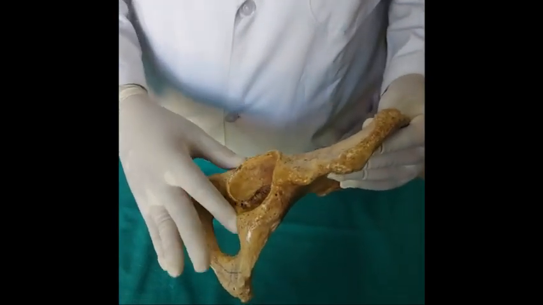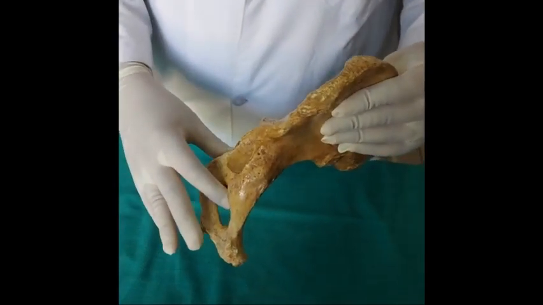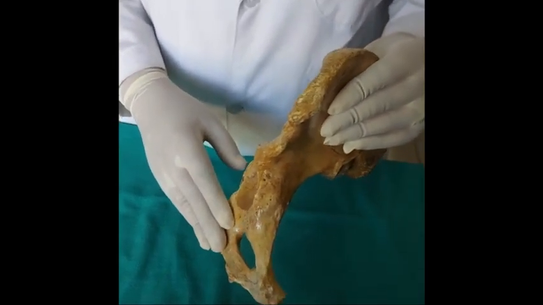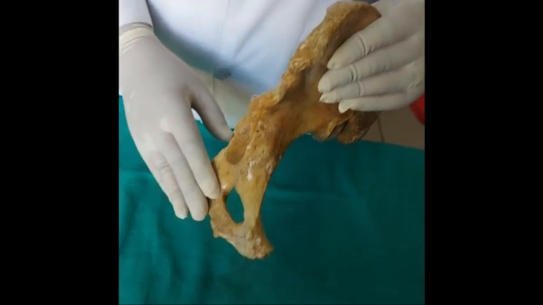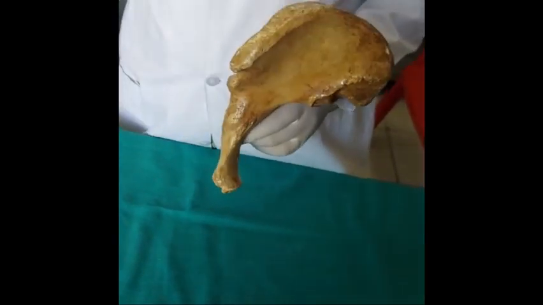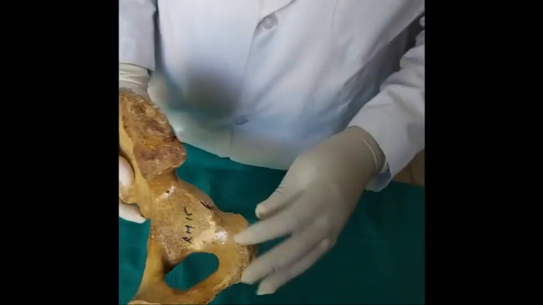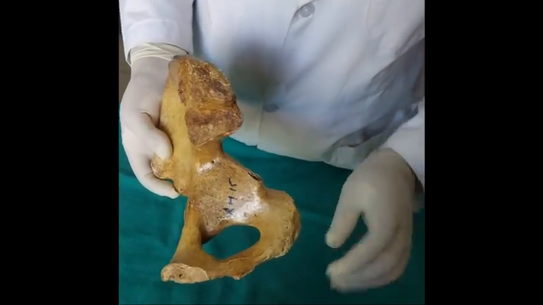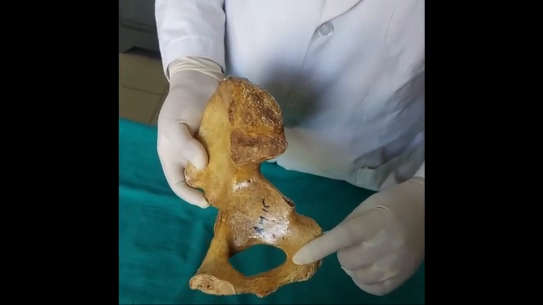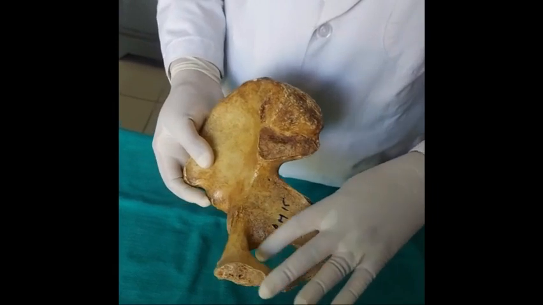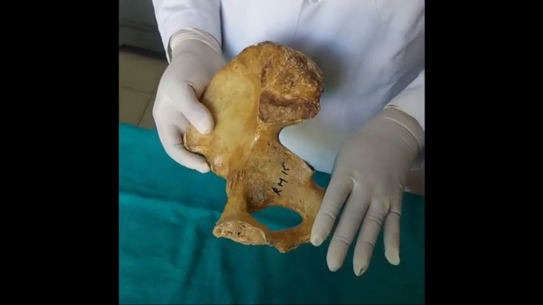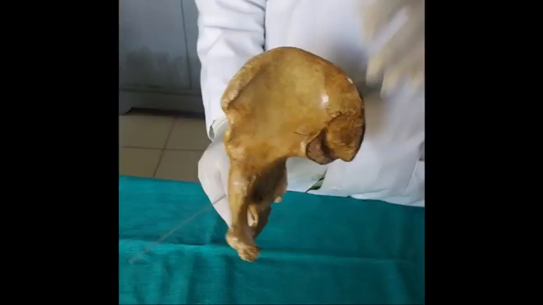The outer surface along the margins of obturator foramen is called the femoral surface, which provides origin to obturator externus and quadratus femoris muscle. Whereas the pelvic surface of ischial tuberosity provides origin to obturator internus. We can see the obturator internus, and also it lodges the tendon of obturator internus muscle.